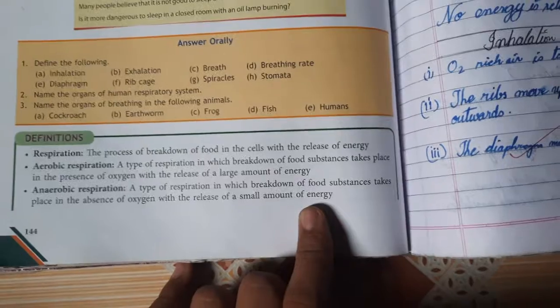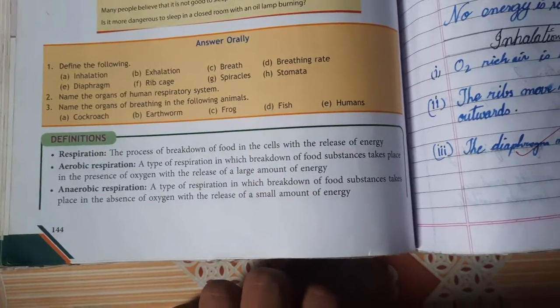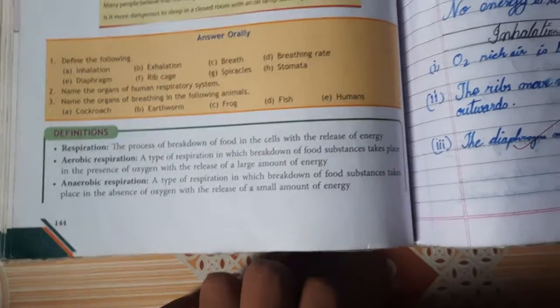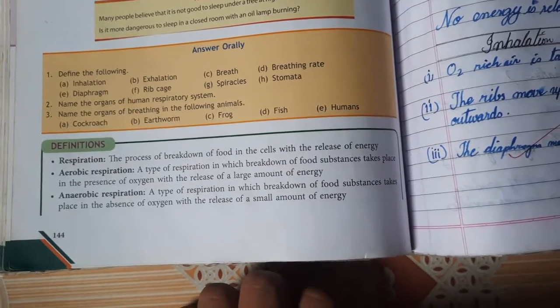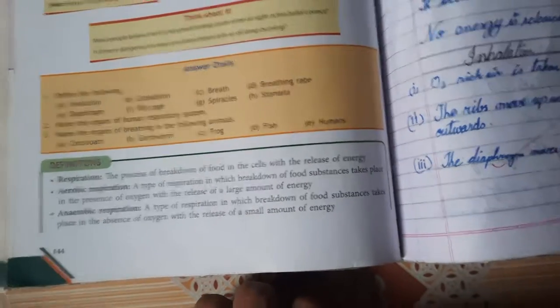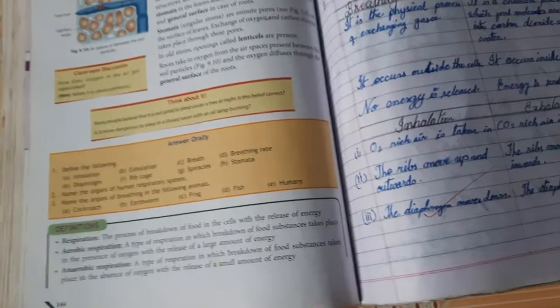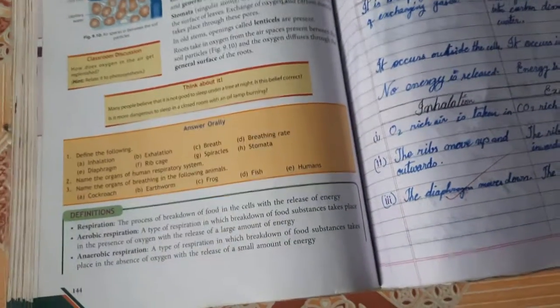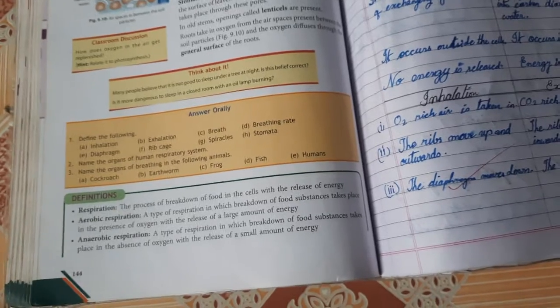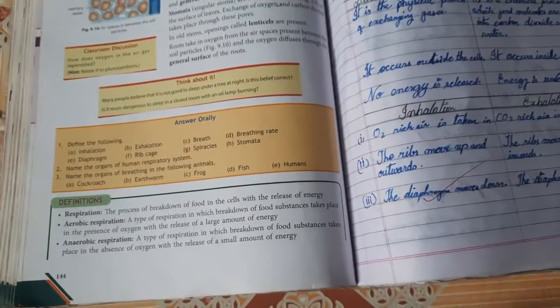Anaerobic respiration: a type of respiration in which breakdown of food substances takes place in the absence of oxygen with the release of only a small amount of energy. So aerobic respiration is in the presence of oxygen, while anaerobic respiration is in the absence of oxygen. Aerobic respiration releases a large amount of energy, while anaerobic respiration releases a small amount of energy. This is the difference.